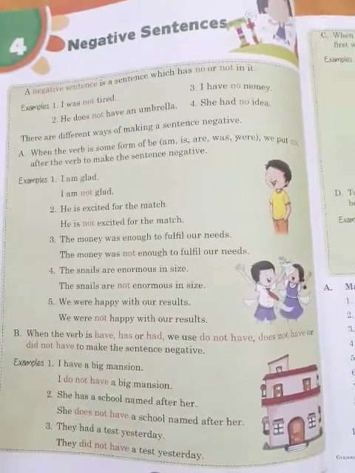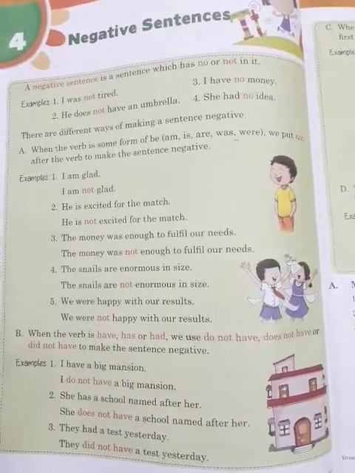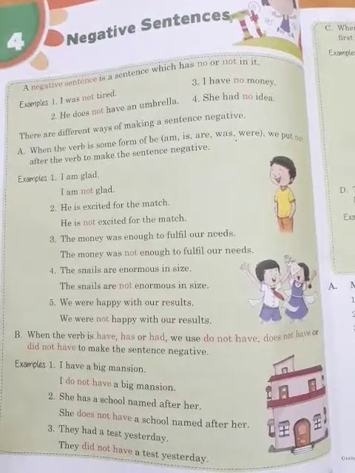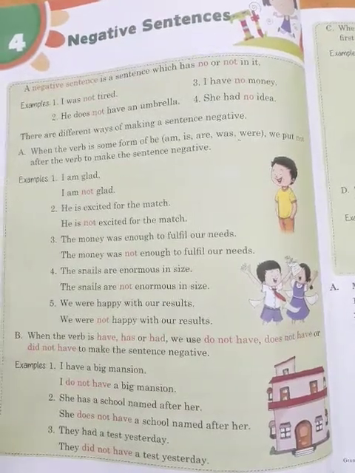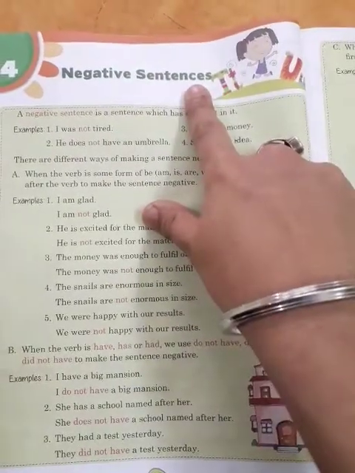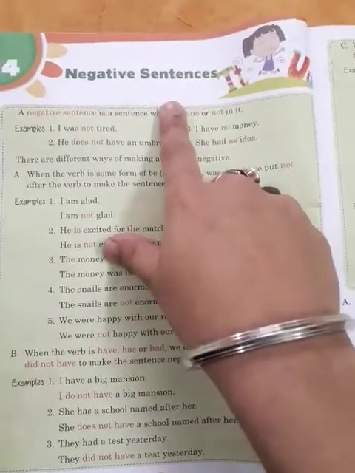Hello students. We have completed the first 3 chapters successfully. The next chapter that we will be doing is chapter number 4, negative sentences. So let us start.